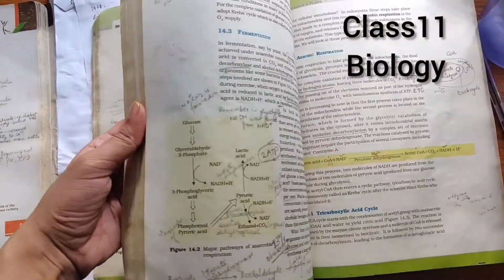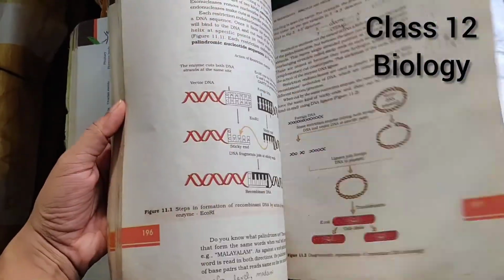Class 11 NCERT book, Class 12 NCERT book.